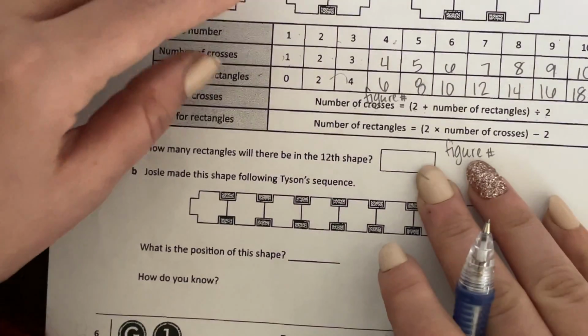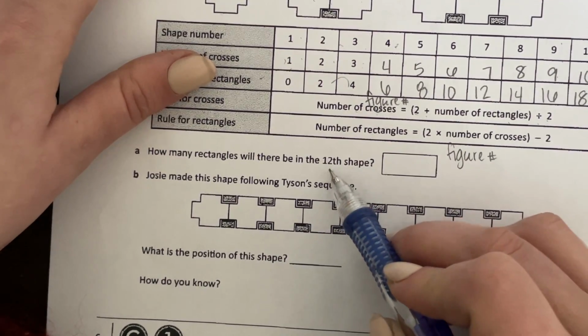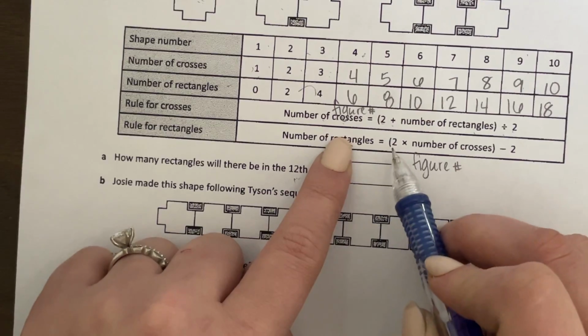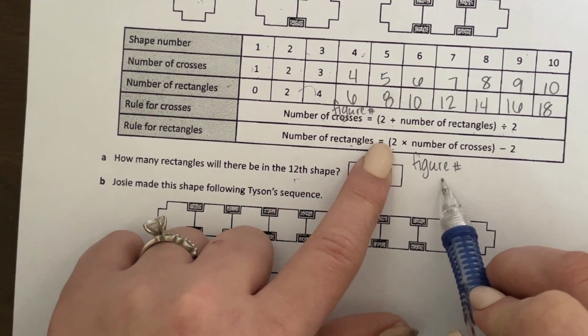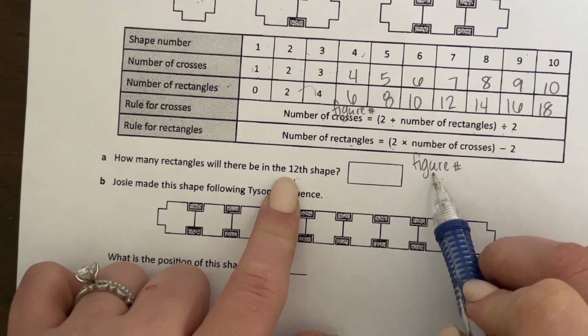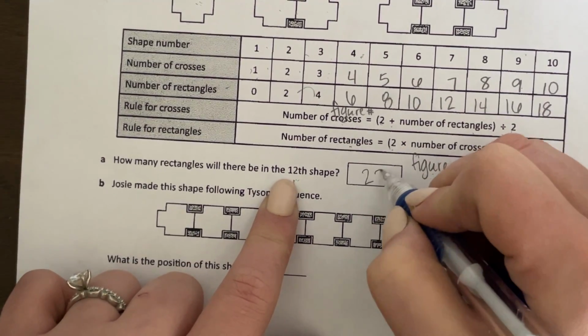Okay, so how many rectangles will there be in the 12th shape? Well, that will be figure number 12. And if I wanted to find rectangles, I can do 2 times the figure number, that's 12. Okay, so we can do 2 times 12, which is 24, minus 2. That'll be 22.